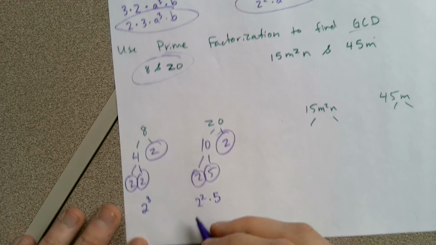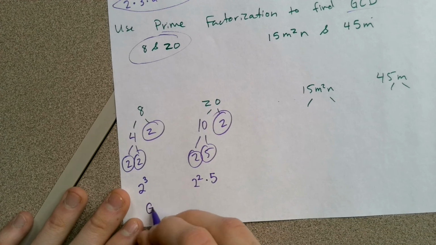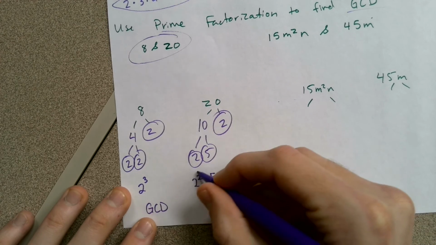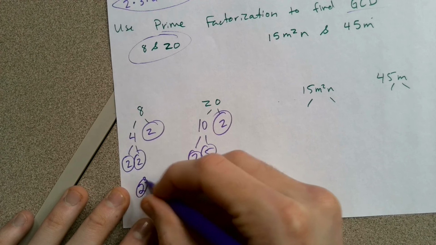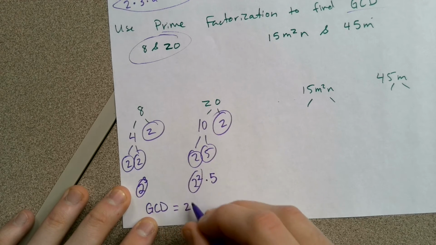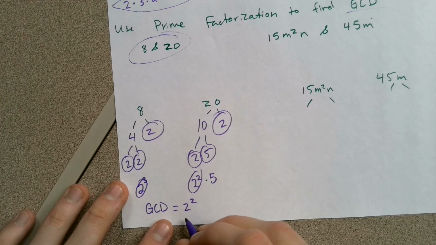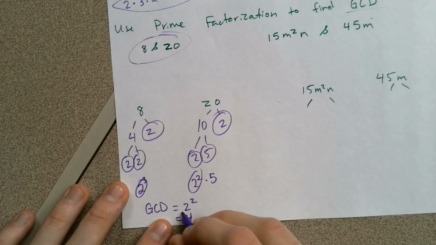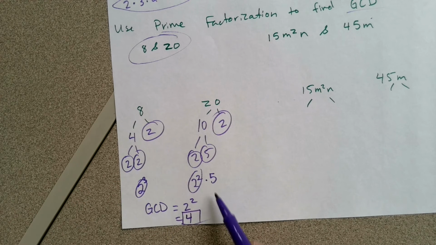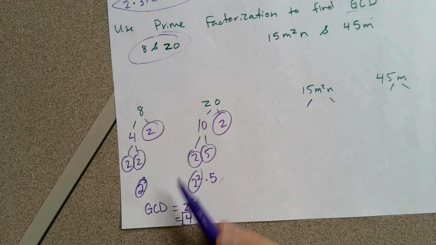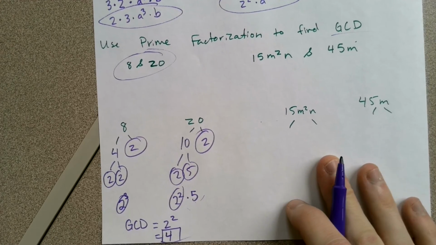Now I'm thinking about what they have in common. The greatest common divisor. They both have 2 2's. This one only has 2, so we make it 2 squared. 2 squared is the same as 4. That would be our final answer. They don't share that 5 in common. They share the 2 2's in common. Greatest common divisor is going to be 4.